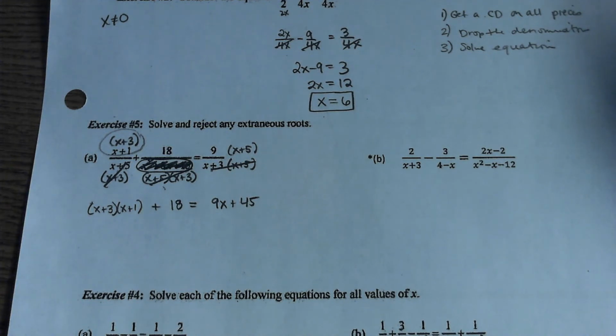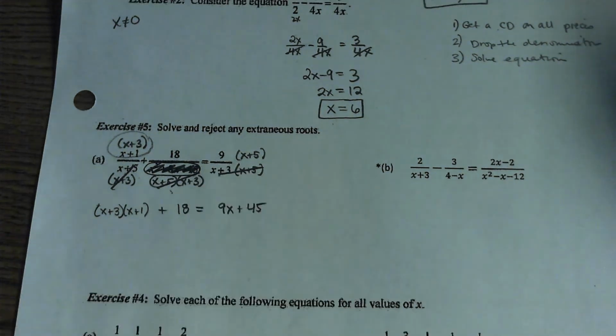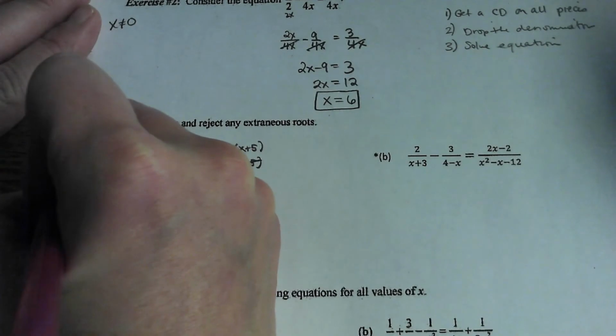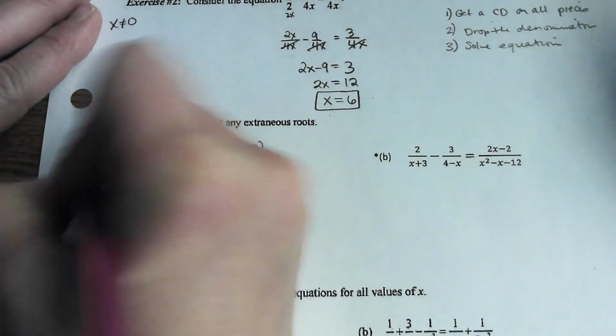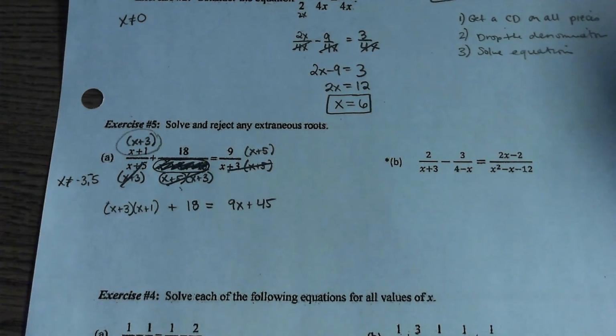What do you think? Negative 3 and negative 5. Those are the two that, if they come up, I have to reject, because if I plug them back into the original, they'd make it undefined.